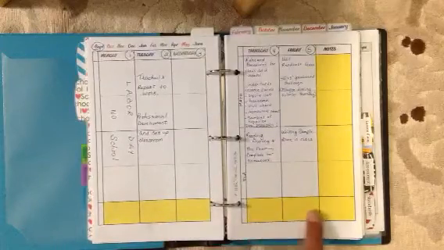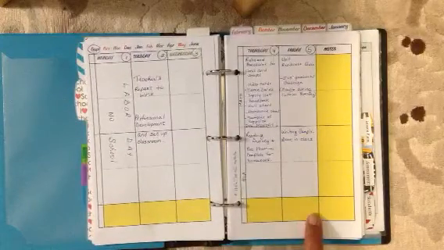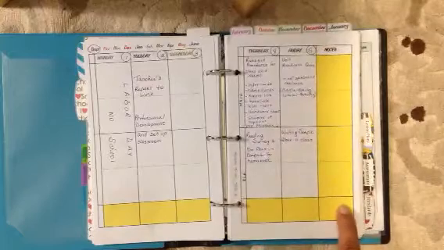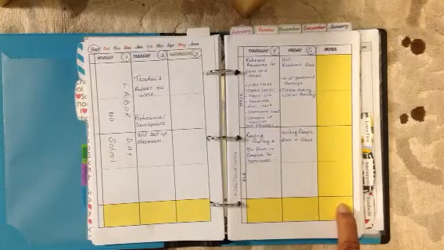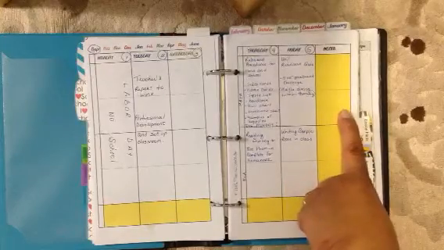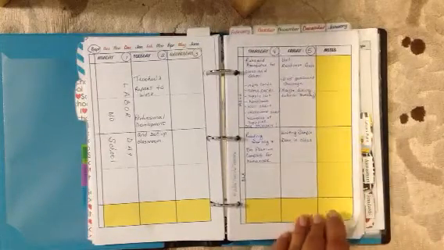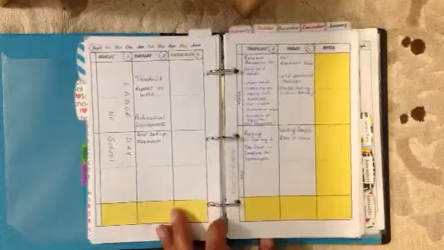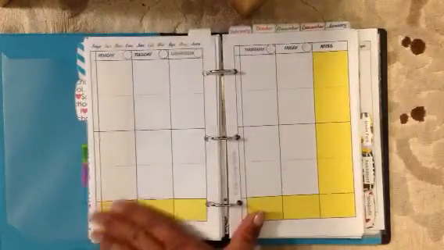And here will be things I'd like to accomplish during my prep. I also put notes on the side of things that are happening that week that I'd like to remember. I can also put down things that need to be copied, or meetings that I need to go to, or phone calls that I need to make for that particular week. So here's a blank spread.